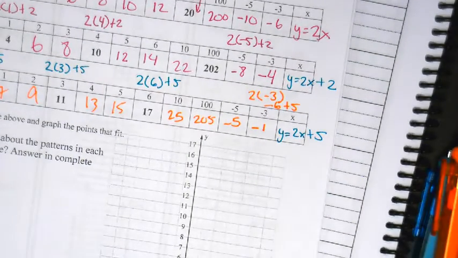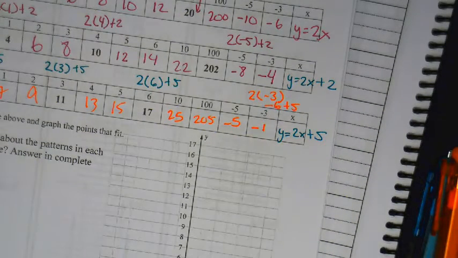So what do all three of these rules, these equations, have in common? They're all 2x. So all of the rates of change are 2. The starting point, though, is all different. All right, let's graph the first one. Y equals 2x.